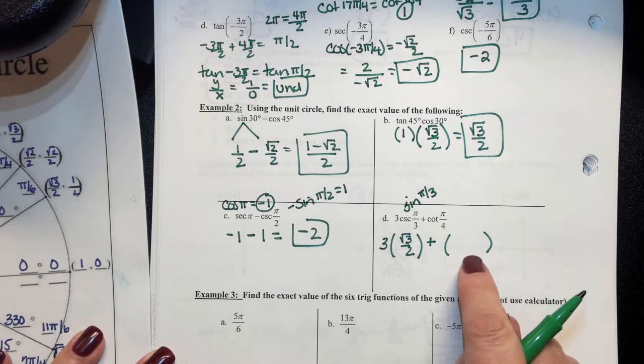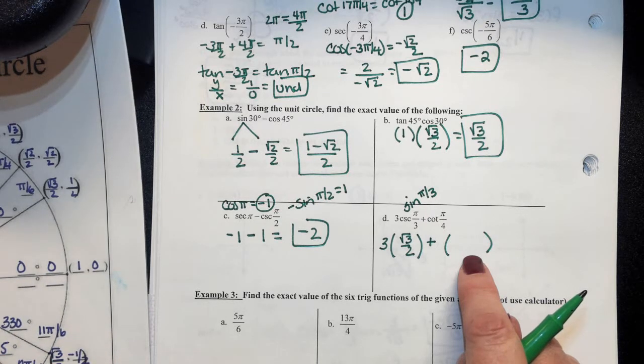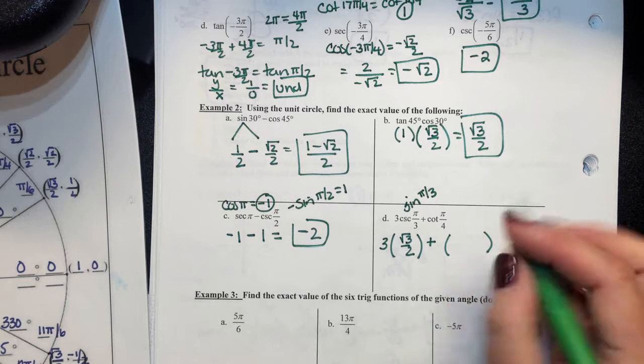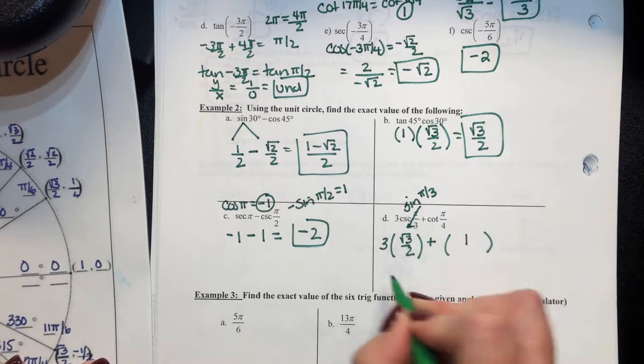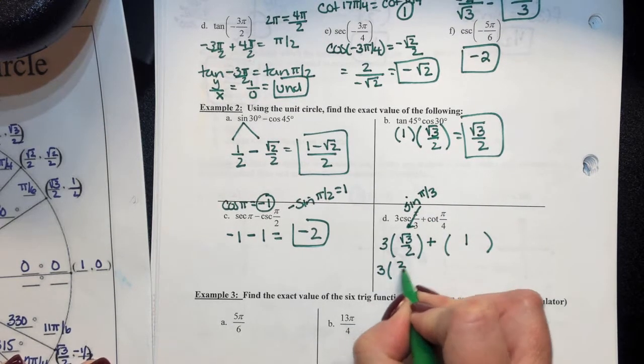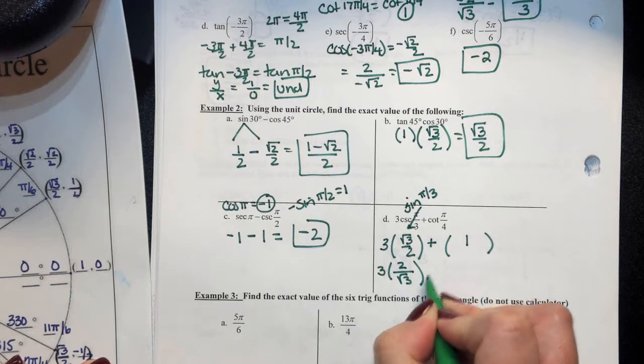Cotangent of pi over 4. Well, the tangent of pi over 4 is what? 1. And what's the reciprocal of 1? 1. The sine of pi over 3 is square root 3 over 2, but yes, you're right, we have to take the reciprocal of that. So again, because this is the sine of pi over 3, correct? So that's going to be 2 over square root 3 plus 1.